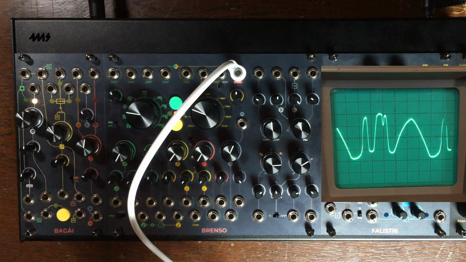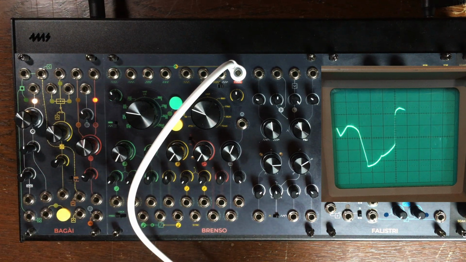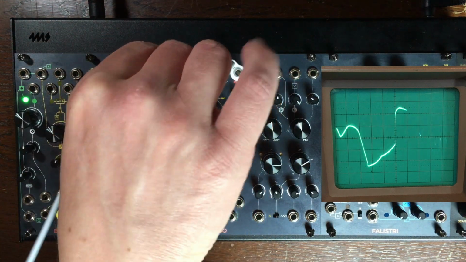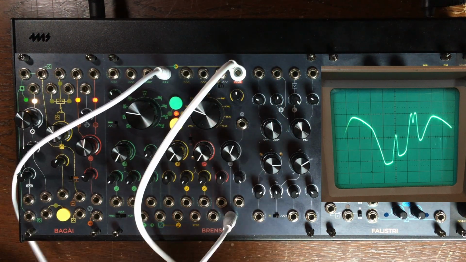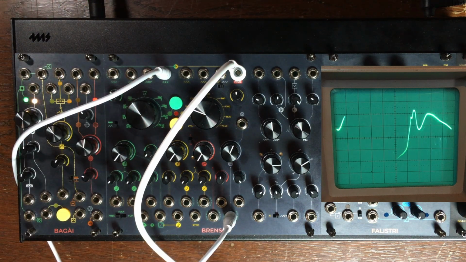The sine wave is pre-patched here, but we could replace it with whatever. Could be the saw wave for a more percussive effect, or it could be something else altogether.